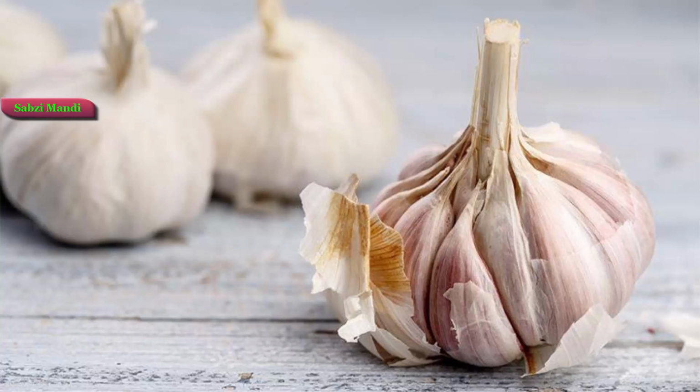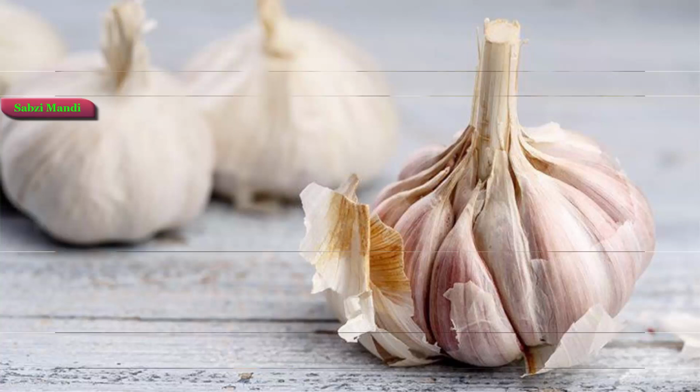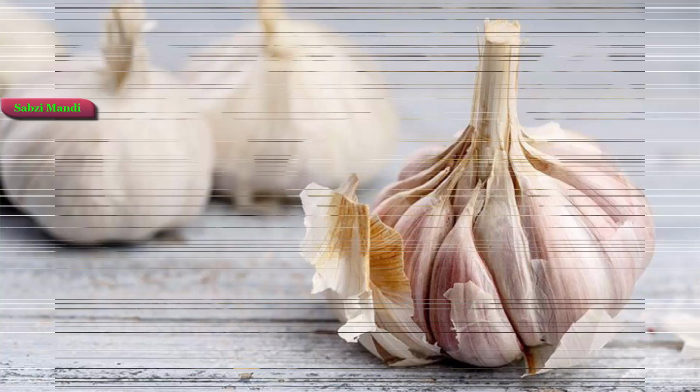Garlic is a species of bulbous flowering plant in the genus Allium. Its close relatives include the onion, shallot, leek, chive, Welsh onion, and Chinese onion. It is native to South Asia, Central Asia, and northeastern Iran and has long been used as a seasoning worldwide.